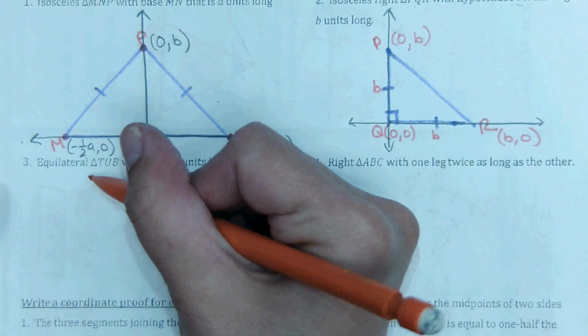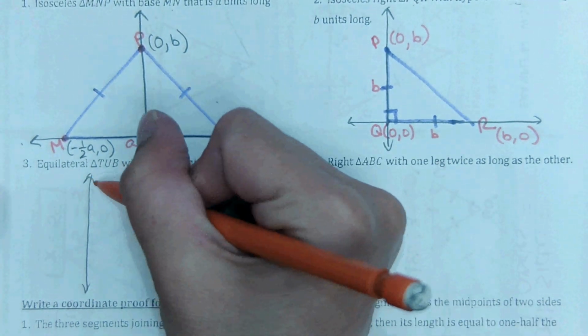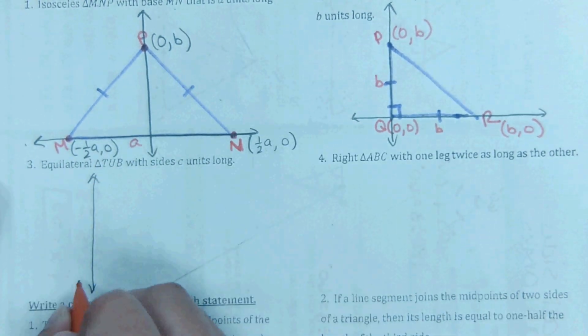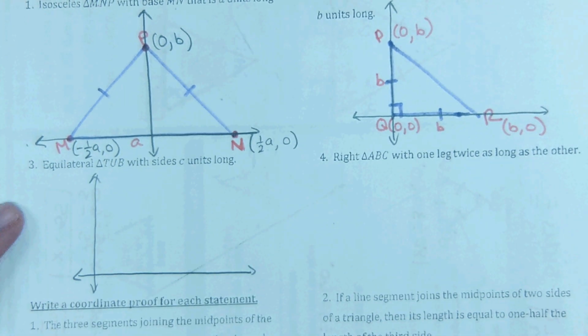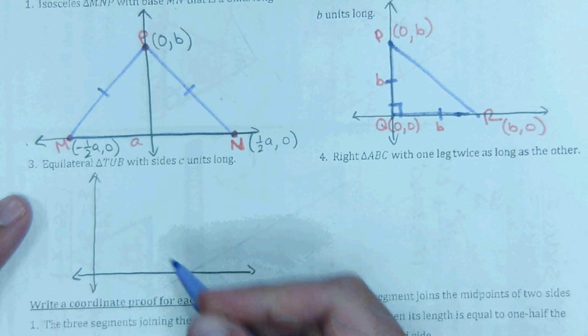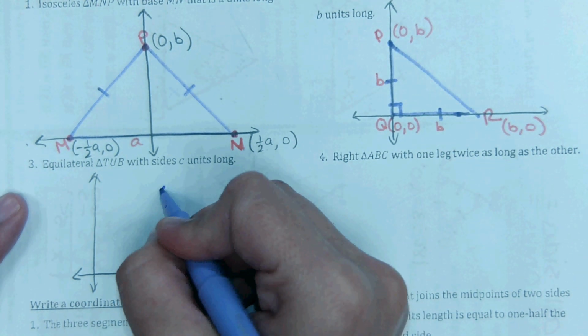Okay. Next one, equilateral triangle TUB with sides C units long. By the way, with this, all of the questions will be multiple choice, so you're really not drawing things from scratch. The most you'll have to do is identify something based on a description.